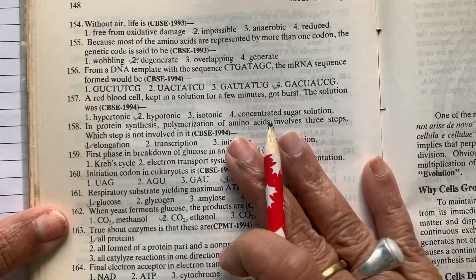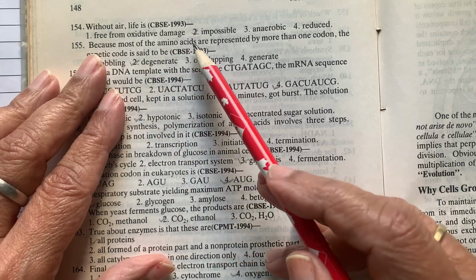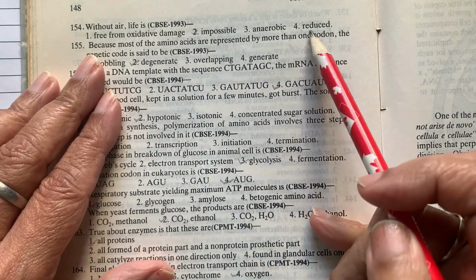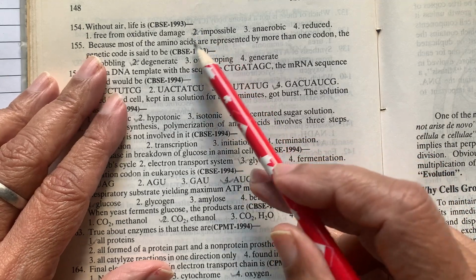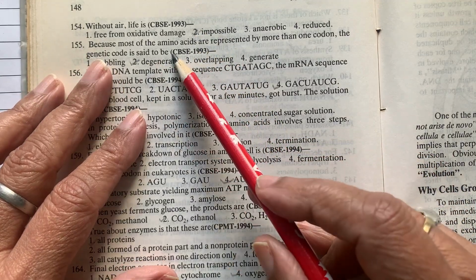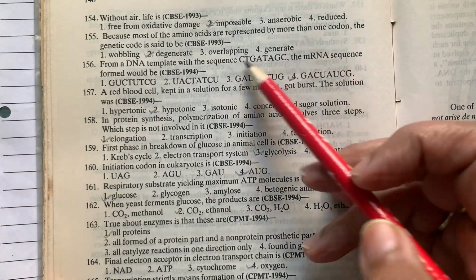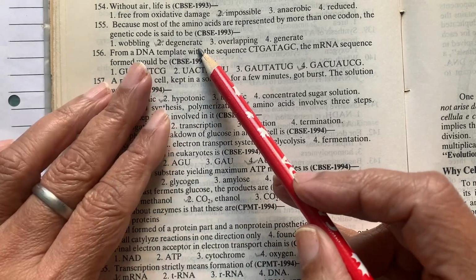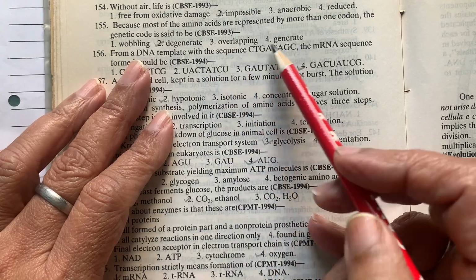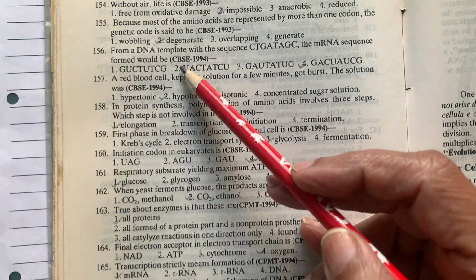Now here, without air, life is free from oxidative damage, impossible, anaerobic, reduced. It is impossible. Without air, we can't survive. Because most of the amino acids are represented by more than one codon, the genetic code is said to be woven, degenerative, overlapping, regenerative. It is said to be degenerate.